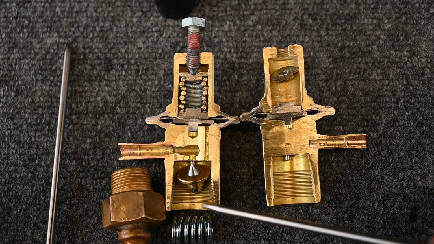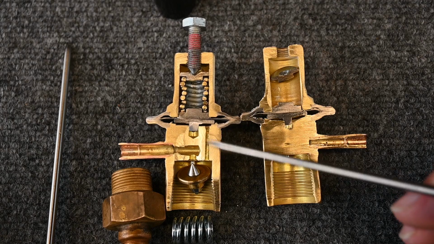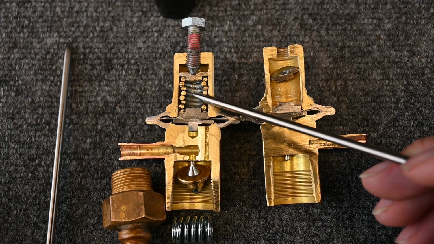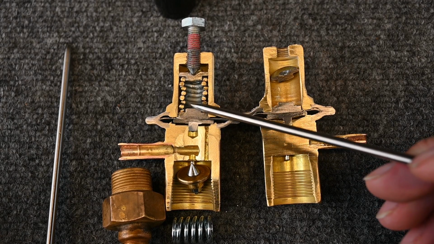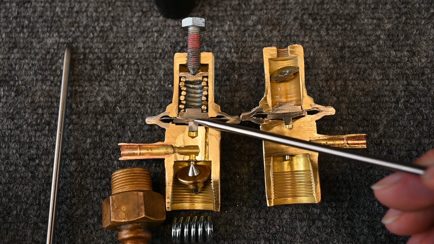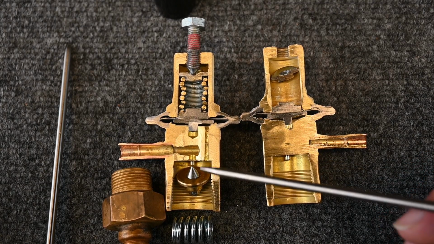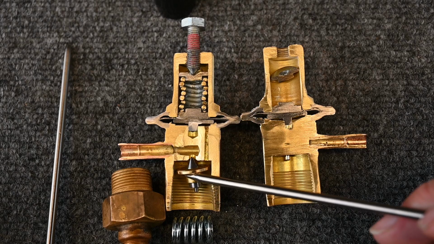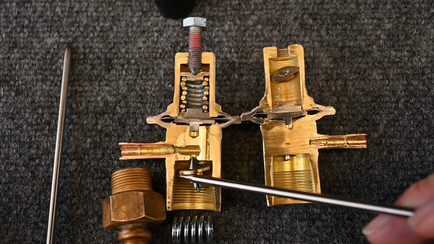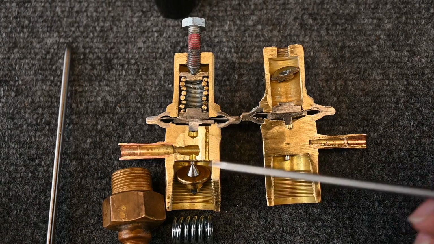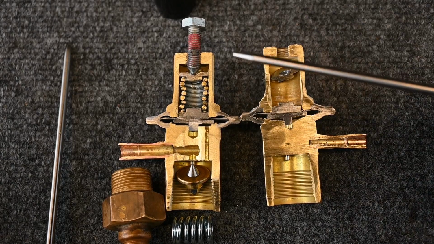Now as my pressure starts to drop, I end up with less pressure pushing against it. So this spring takes over and it pushes against this rod, against the diaphragm, against this plate, against these pins, and that pushes this back open more. So this thing is just constantly moving back and forth, adjusting to maintain the pressure at whatever you set it for. I find the engineering behind this absolutely fascinating.